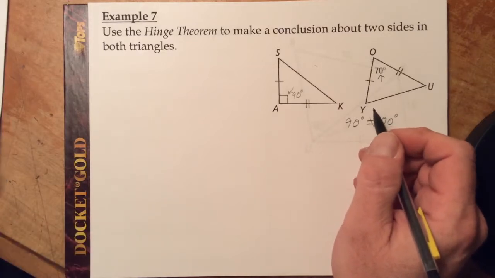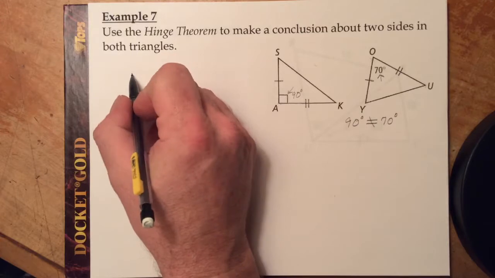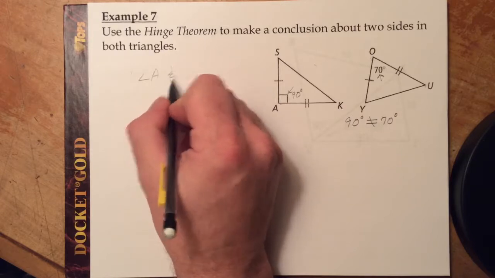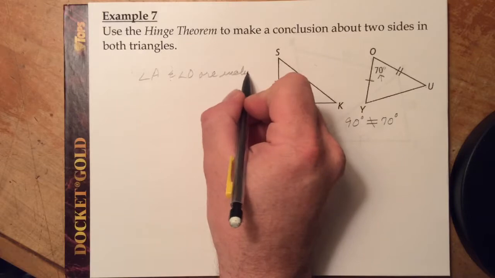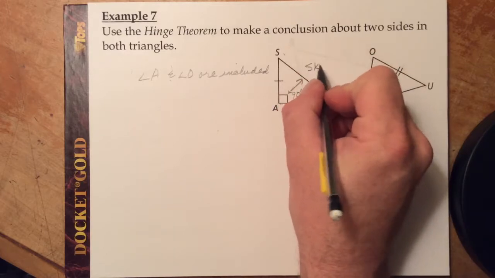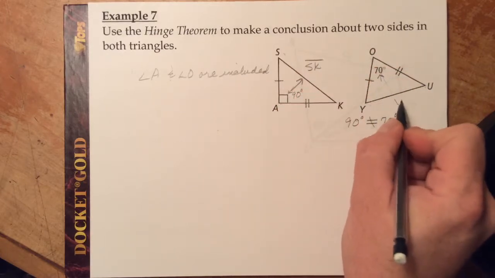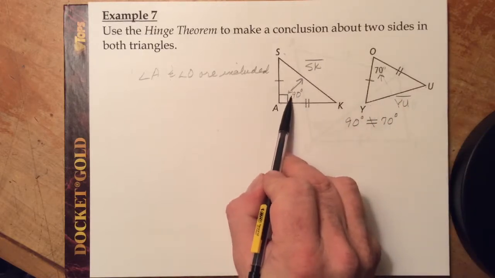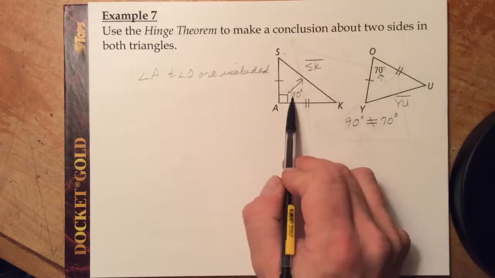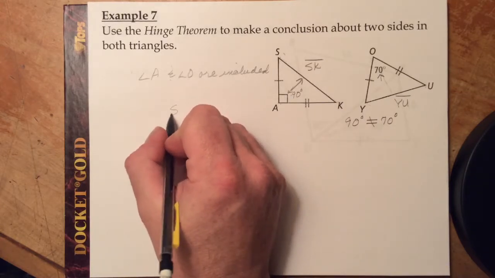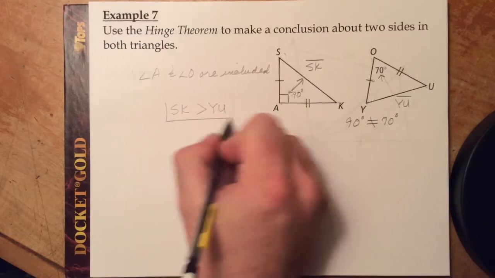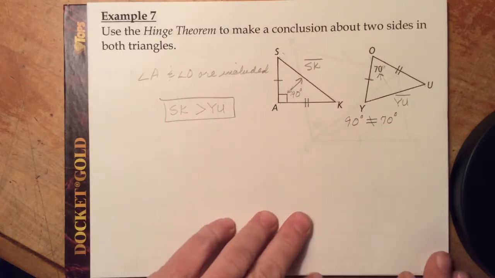So we can now say, because of this, since angle A and angle O are included, opposite those angles are side SK, and opposite this angle is side YU. Since this is the larger of the two angles, SK must be greater than YU, since 70 is smaller than 90. So our conclusion is SK, the length of SK has to be greater than the length of YU. The Hinge theorem.